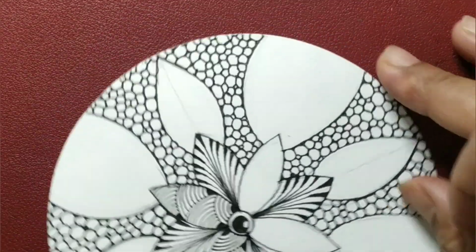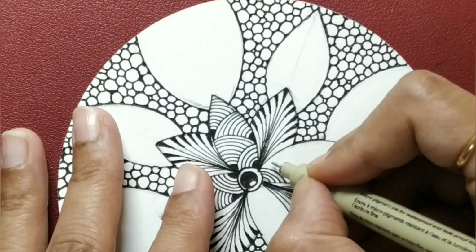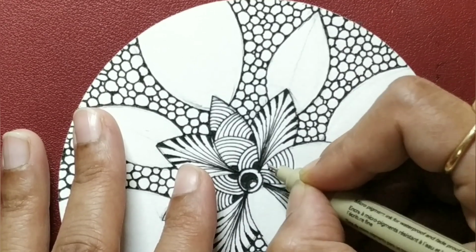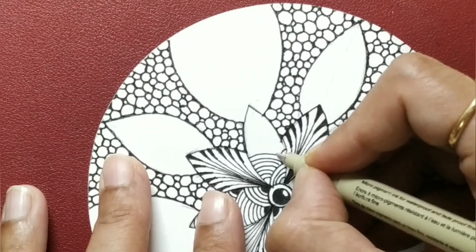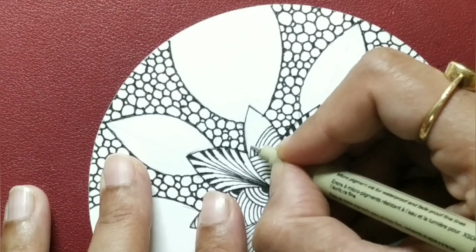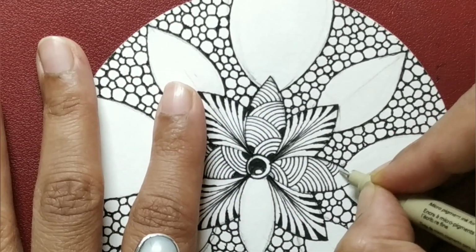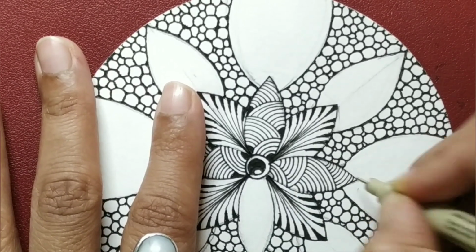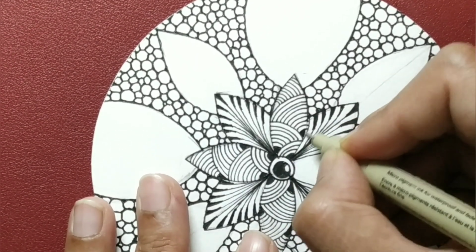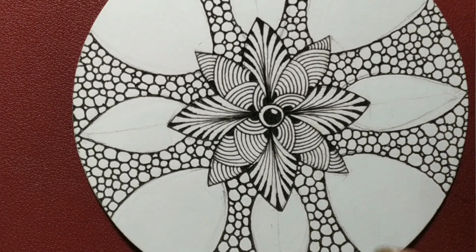Yeah, third one, again going till the other end, then again starting from there, drawing lines at 90 degrees, again ink this part. Yeah. So I'll do the last one. Right, so we are done with the center flower.